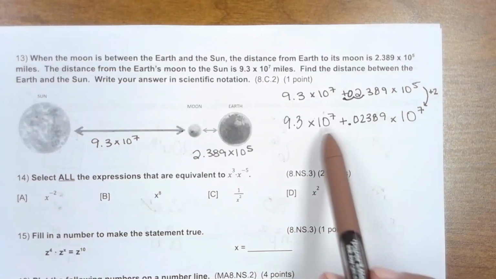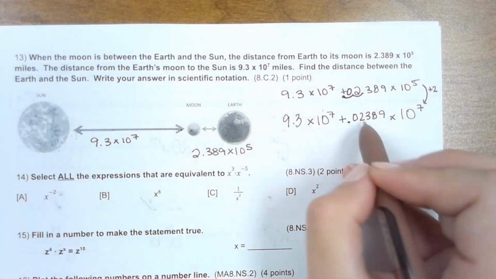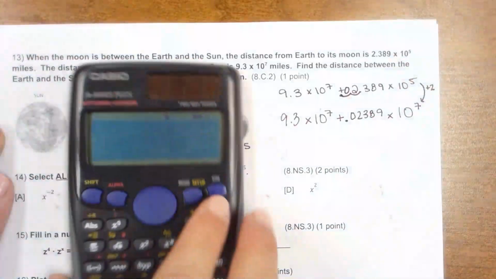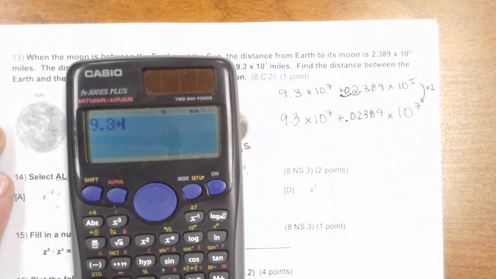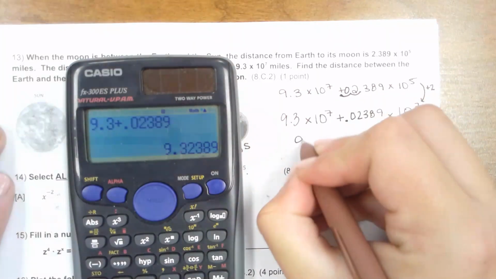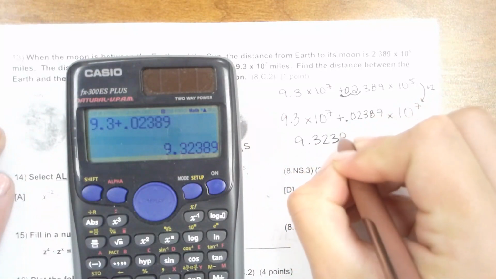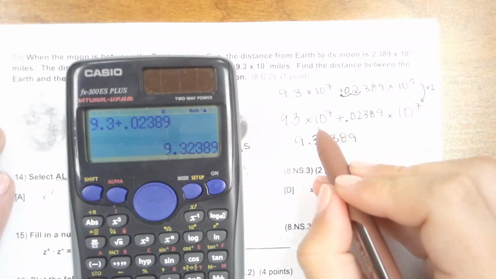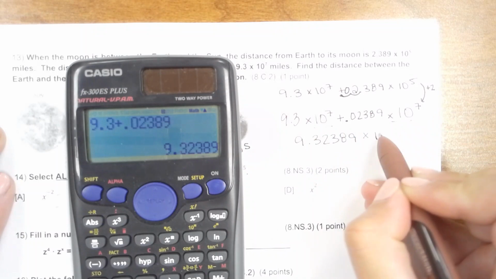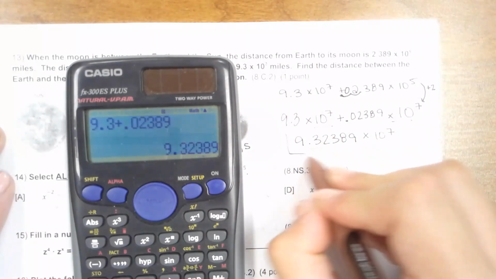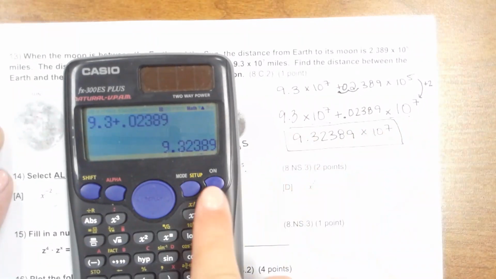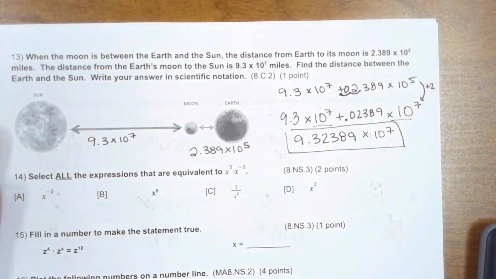Okay, so as soon as you have same base to the same power, you're now just going to add your constants like normal. So we're going to take 9.3 plus 0.02389, and that gives me 9.32389. And then you keep your same base to the same power. So our answer is 9.32389 times 10 to the 7th.